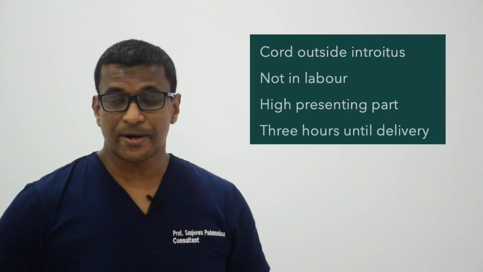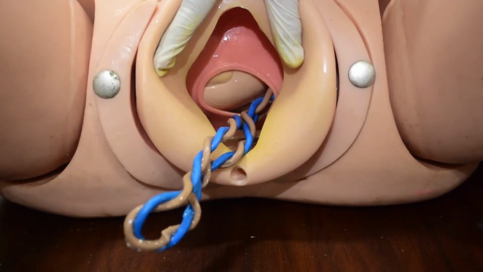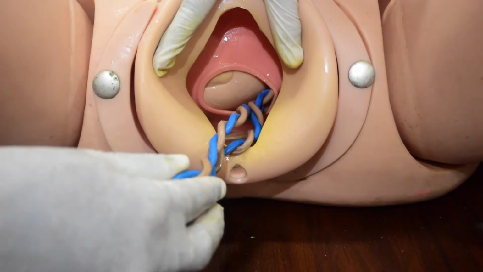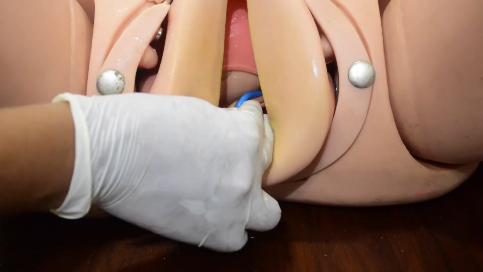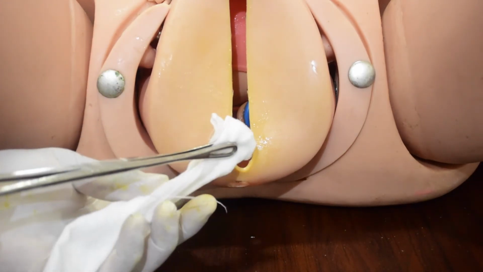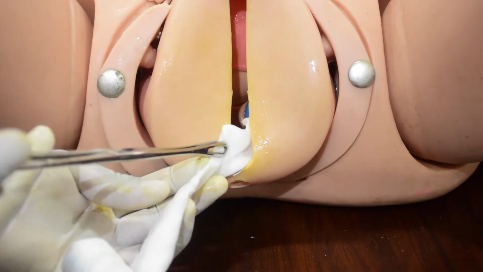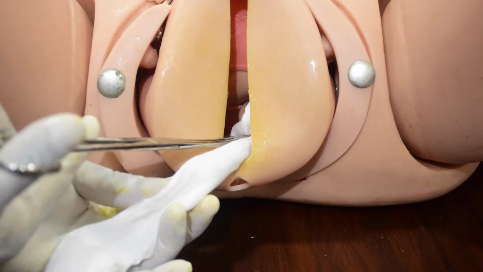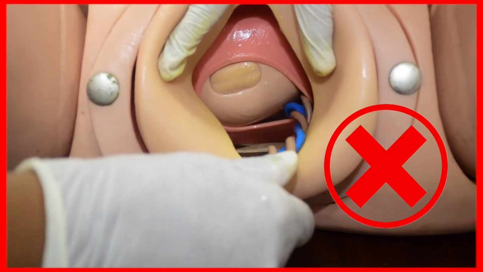Now let's take a situation where the cord is outside the introitus, the woman is not in labor, the presenting part is high, and it would take about 3 hours until delivery. In this case, the prolapsed cord can be gently placed in the vagina, and a moist gauze inserted below it, in order to prevent the cord vessels from going into spasm. But excessive handling of the cord, which might aggravate the vasospasm, should be avoided.